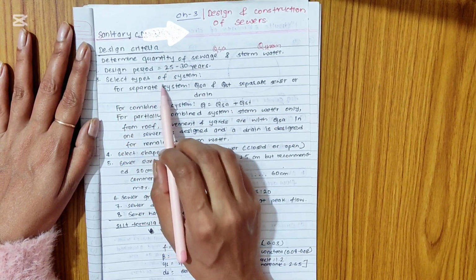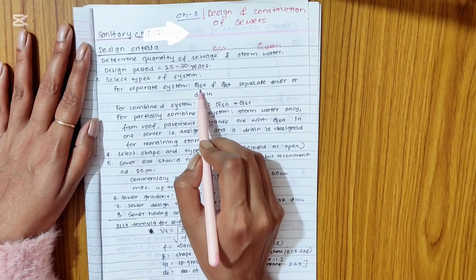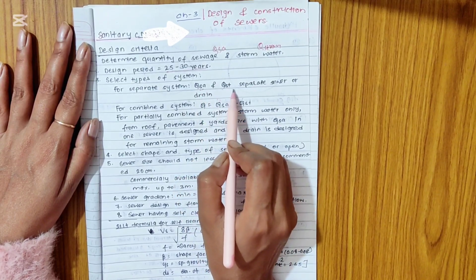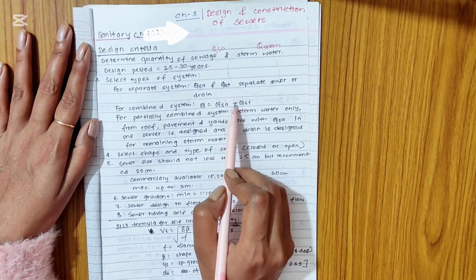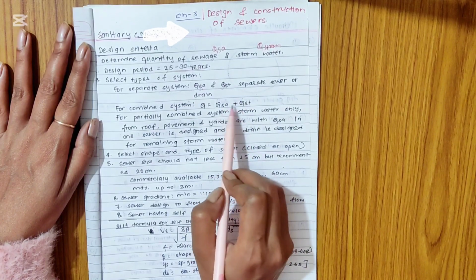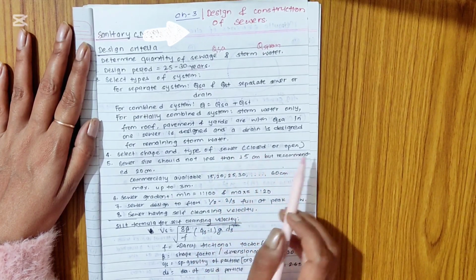Third step, select the type of the system. For a separate system, the quantity of the sanitary sewage and the storm water is calculated separately. For the combined system, the sanitary sewage and the storm water are added. As the fourth step, select the shape and type of sewer, that will be closed or open.